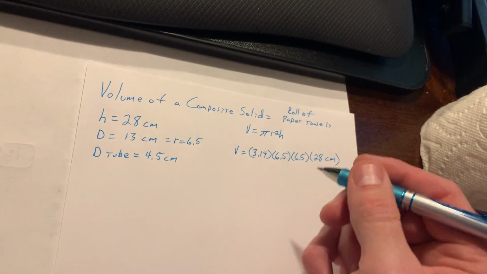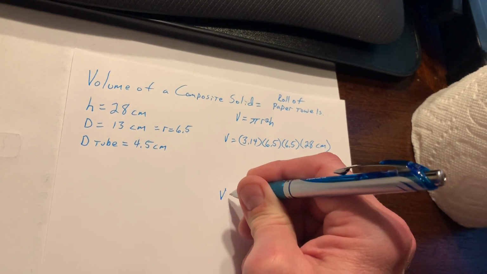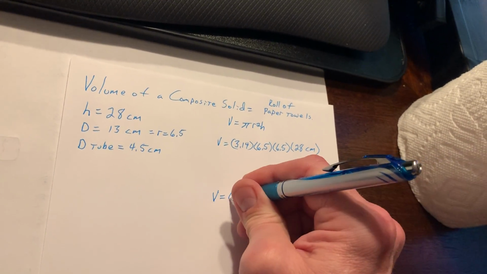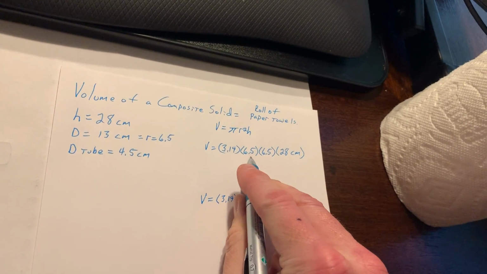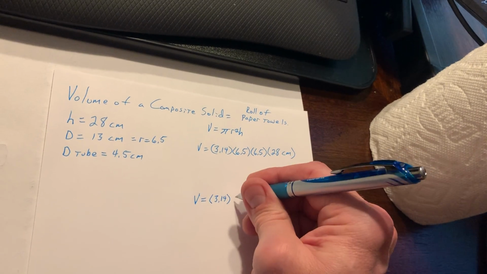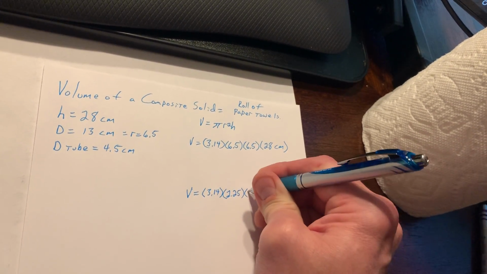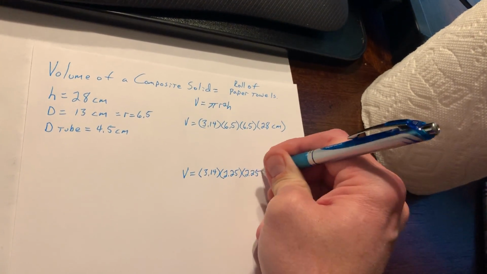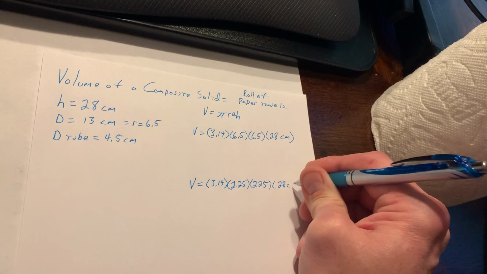Next, we're going to need to get the volume of the tube in the middle. It is also pi times the radius, but in this case, it's half of the diameter, which is going to give us 2.25 times 2.25 times 28.